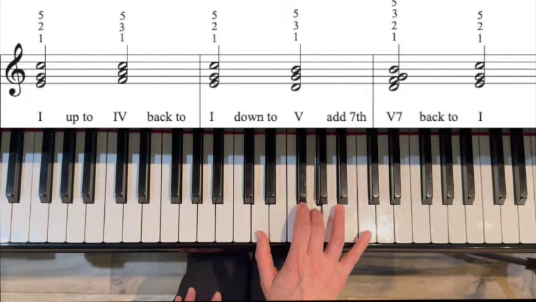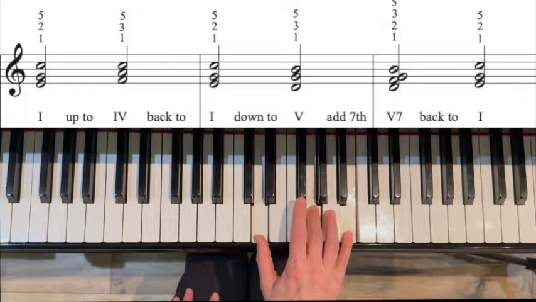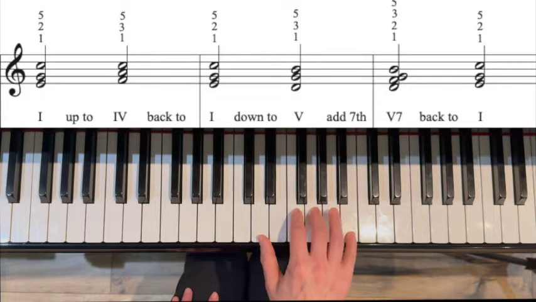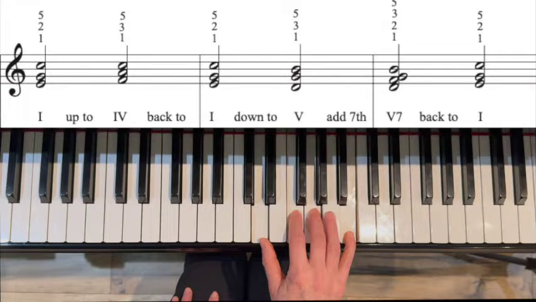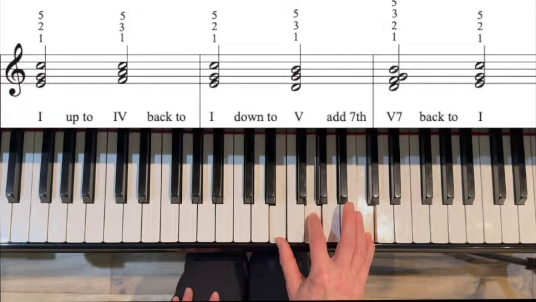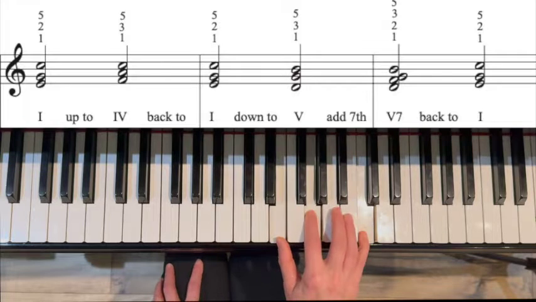The pinky will move down a half step for the 5 chord. Then we're going to add that second whole step for the 5/7, and then move the whole hand back up. Get rid of the 3rd finger to the C chord. Let me do that quickly.